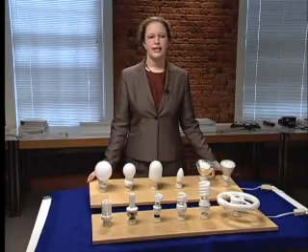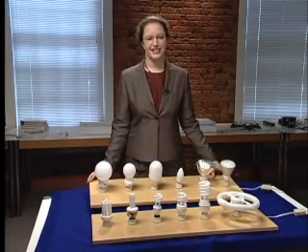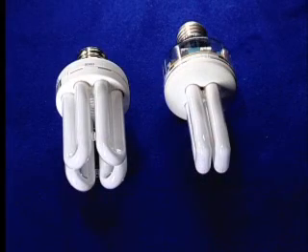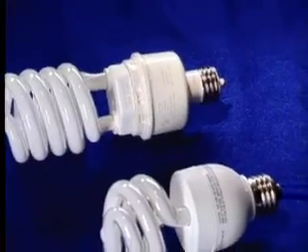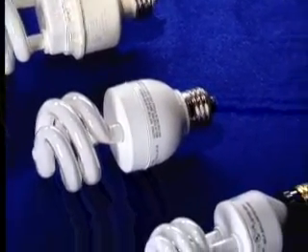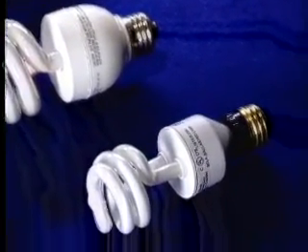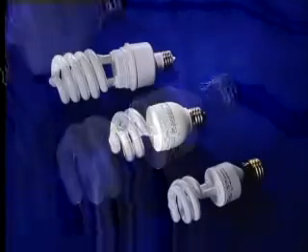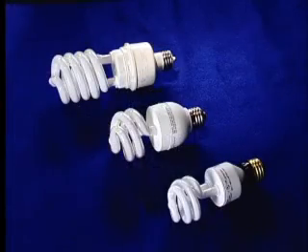Screw-based compact fluorescent lamps come in lots of different shapes and sizes. In addition to the straight type compact fluorescent lamps, there are several different swirl type or Dairy Queen or twist type lamps. These are trying to approximate the size characteristics of a typical incandescent A lamp.